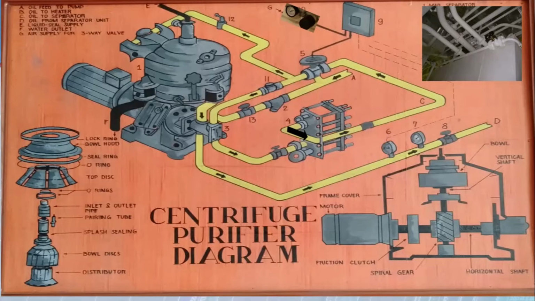Then the fuel oil purifier motor starts, the spiral gear rotates, and the bowl revolves in 360 degrees with centrifugal force at maximum speed, while checking the rated speed in its amperes, around 7.5 amperes. Then we also check the liquid alarm monitoring screen, and the fuel oil shut-off valve opens for introducing fuel oil inside the fuel oil purifier.